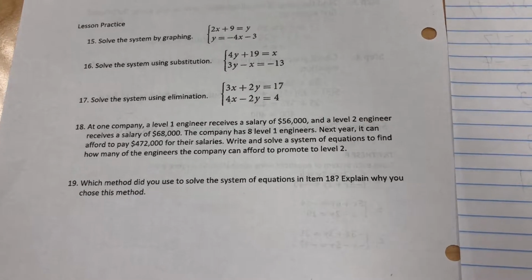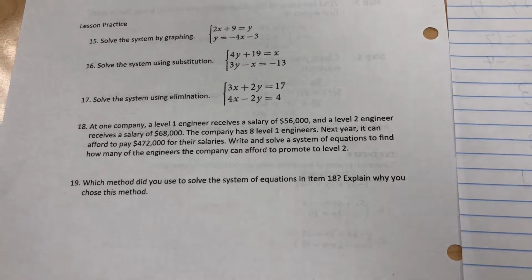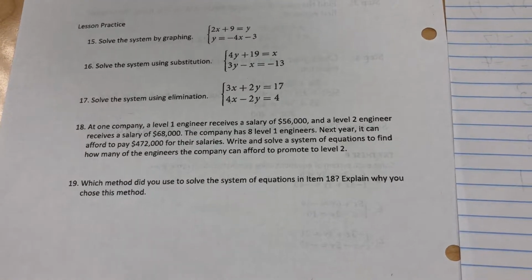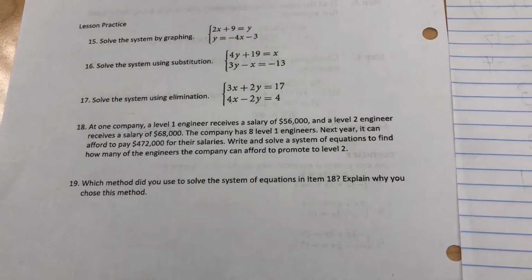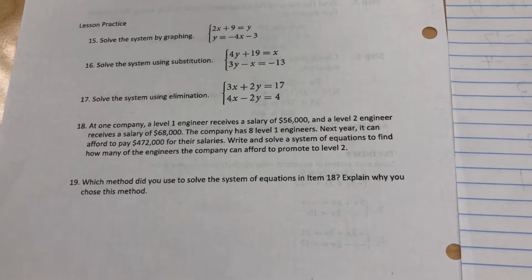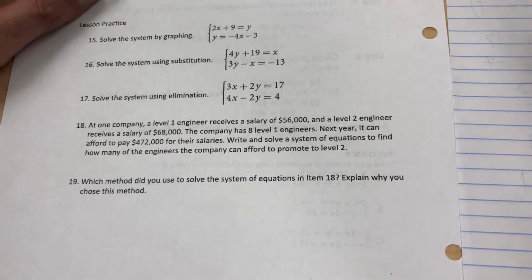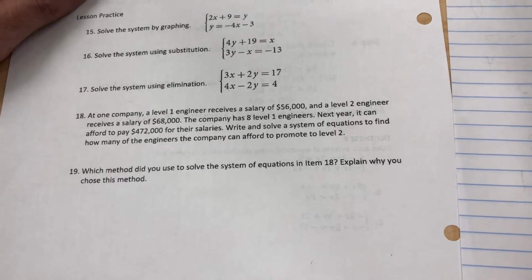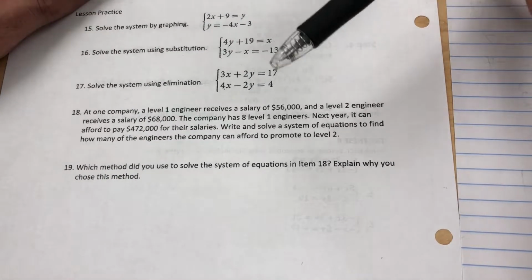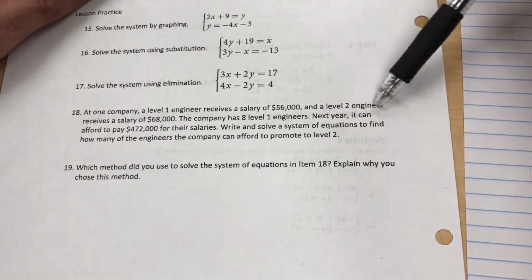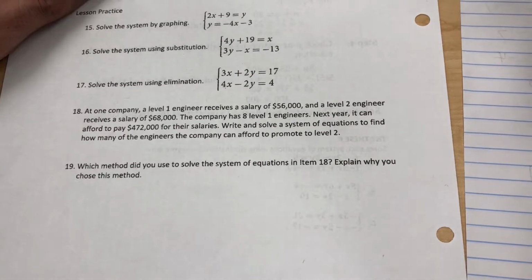Alright, guys, I had a request to review just one question for the test tomorrow. This one is not on your review sheet, so I just had it in my stash that I would share with you. So if you want to pause it right now and try it by yourself before I go over it, you're more than welcome to do so. You can kind of skip around if you need to as well.